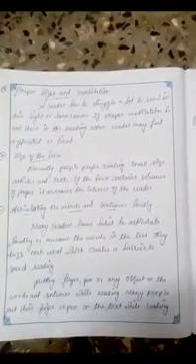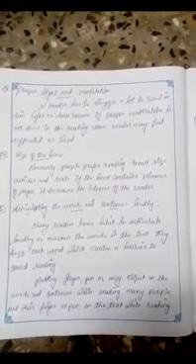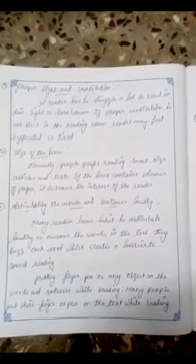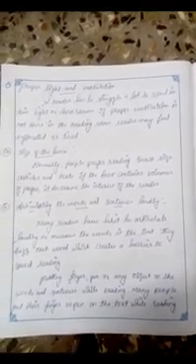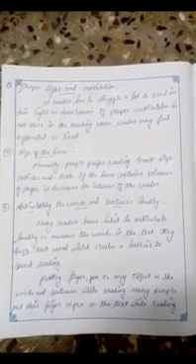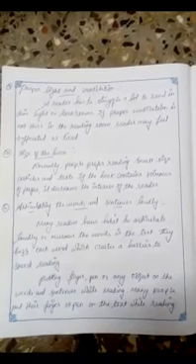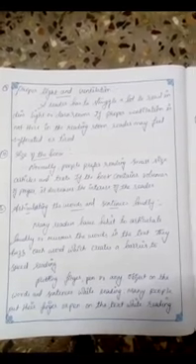Proper light and ventilation. A reader has to struggle a lot to read in dim light or dark rooms. If proper ventilation is not there in the reading room, the reader may feel suffocated or tired. Size of the book. Normally, people prefer reading small size articles and text. If the book contains volumes of pages, it decreases the interest of the reader.